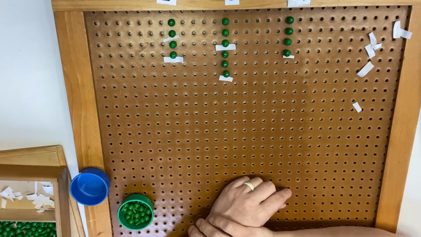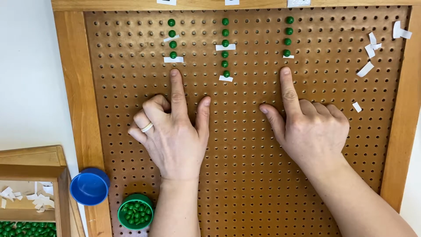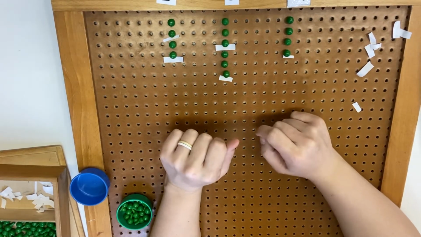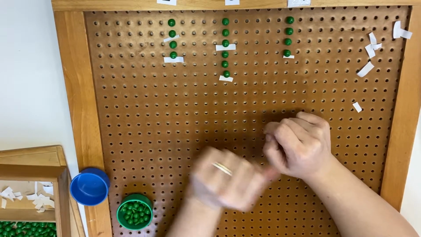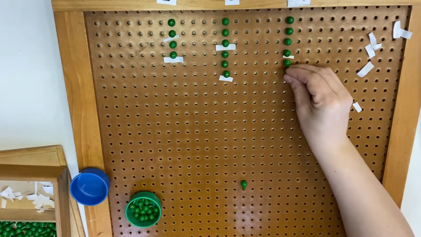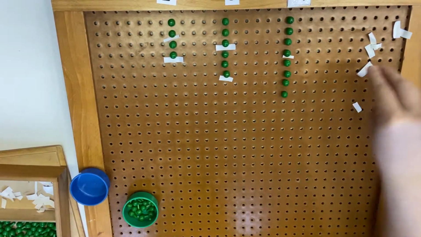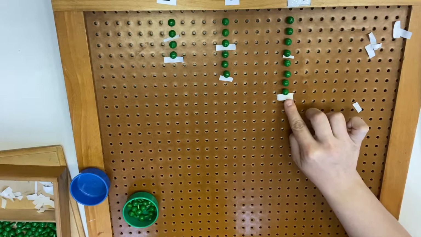All right, what's the shortest now? Well, it looks like 2 and 4 are the same length, aren't they? Now, when that happens, you, my friend, get to choose which one you want to add to. I'm going to choose to add to 4, and put my strip out. That's a thick strip.